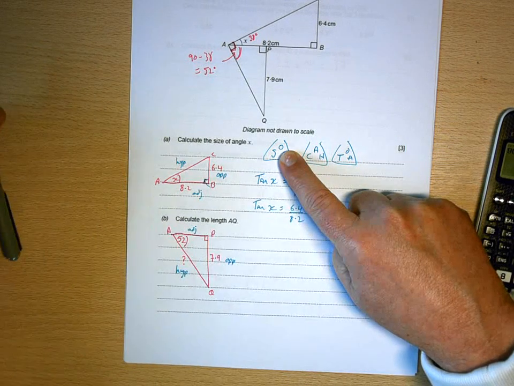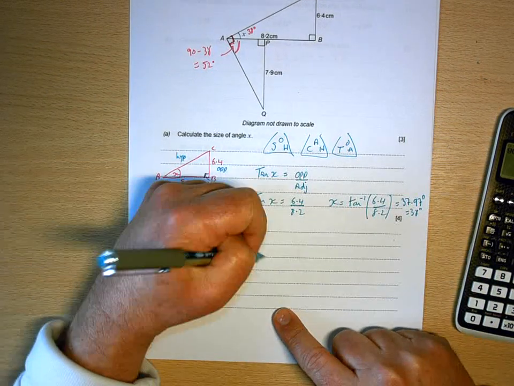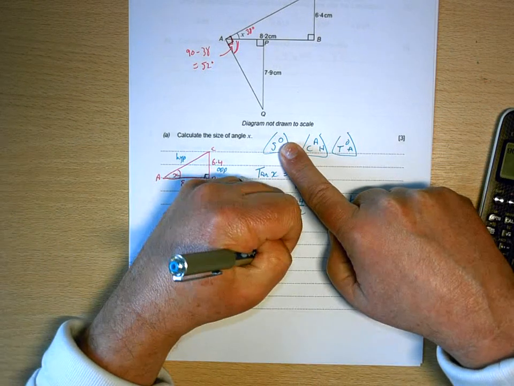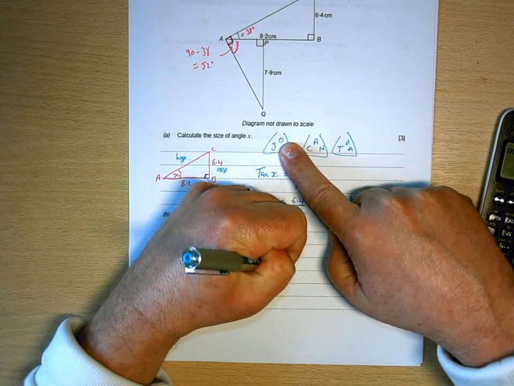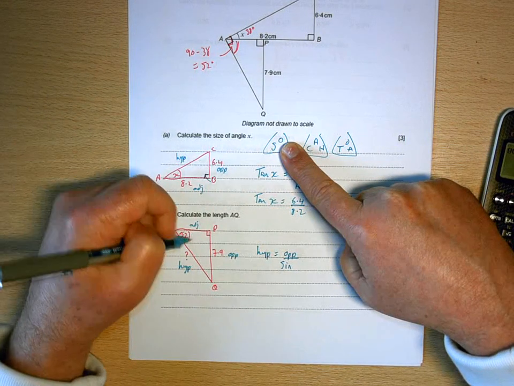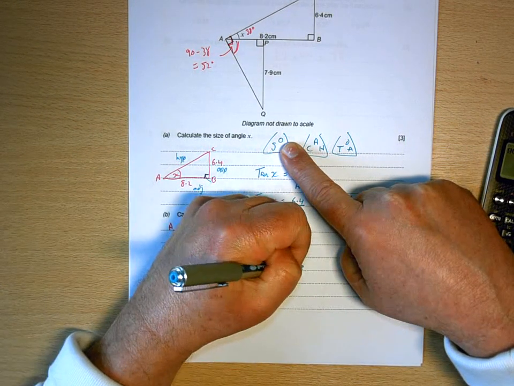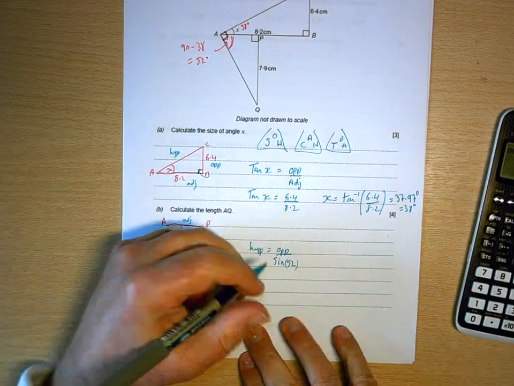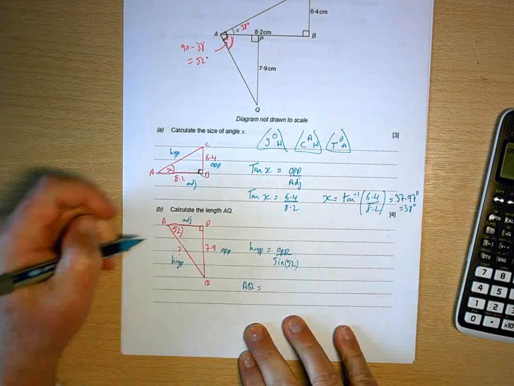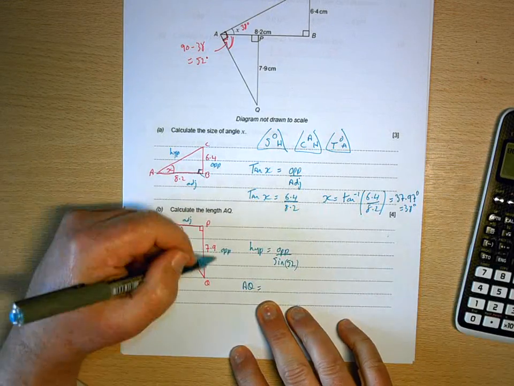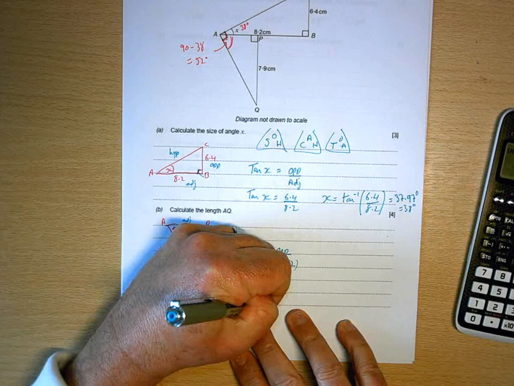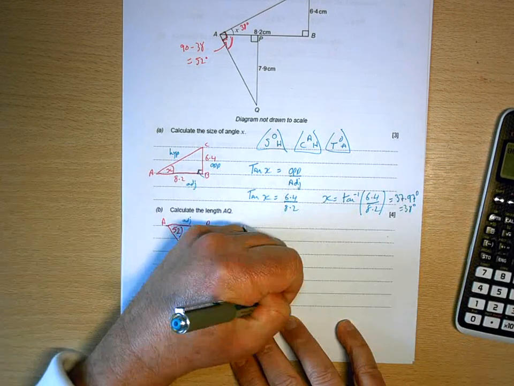So hypotenuse equals opposite over sine 52. So AQ is what we're trying to work out, which is the hypotenuse. The opposite is 7.9 over sine 52.